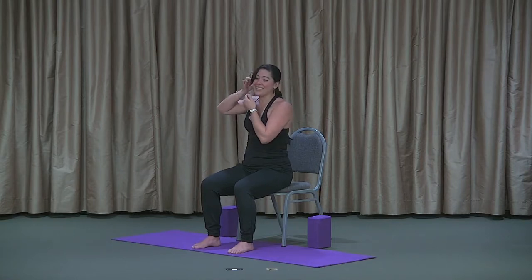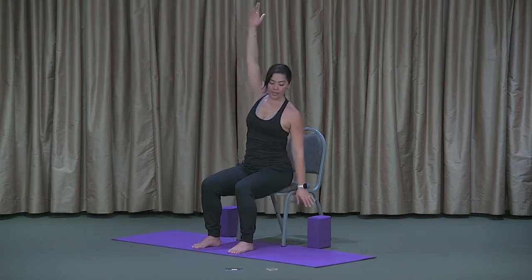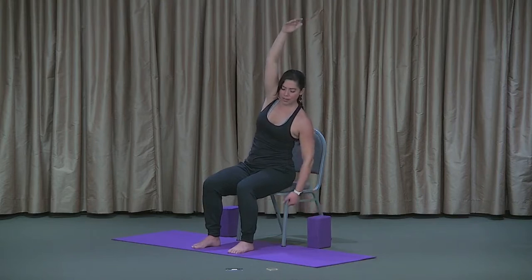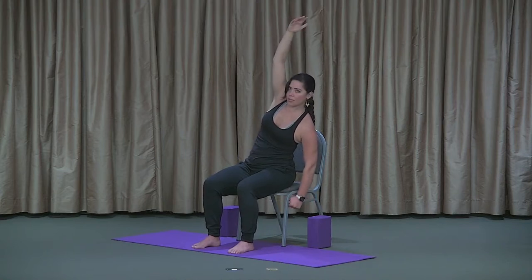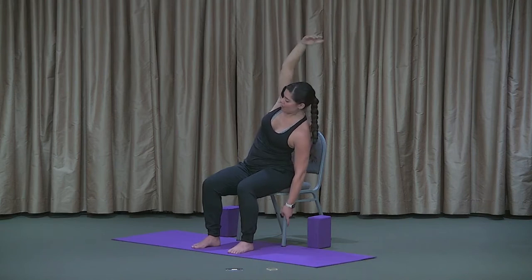And we're going to do that same thing to the other side. So inhaling that right arm up, exhaling, moving into your side bend to the left side. Remember, if you don't have a block, that hands may be coming, if you have this kind of little bar on your chair, seat of the chair, or gripping the leg of the chair.